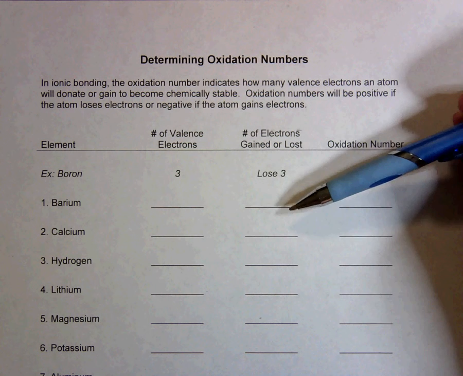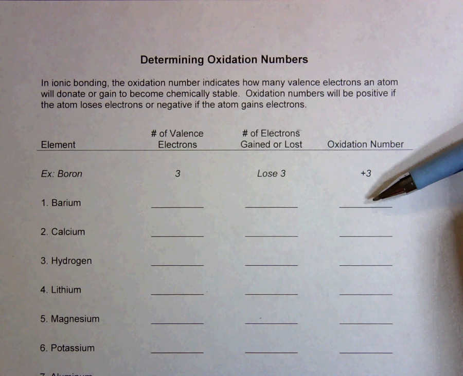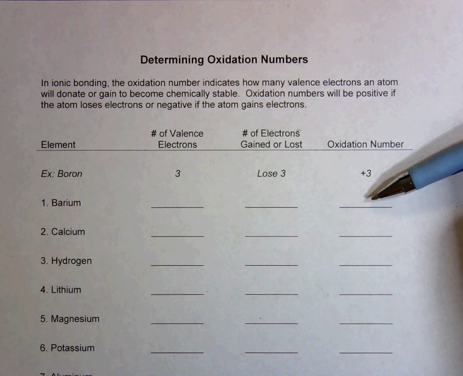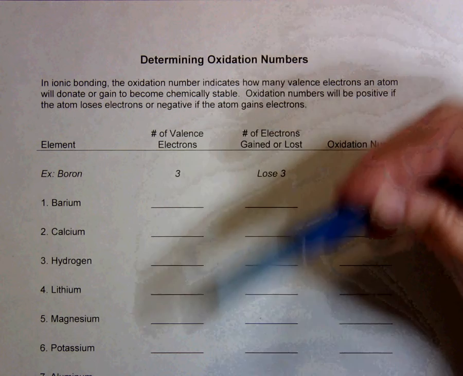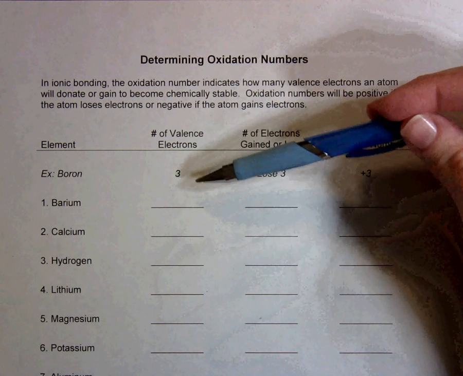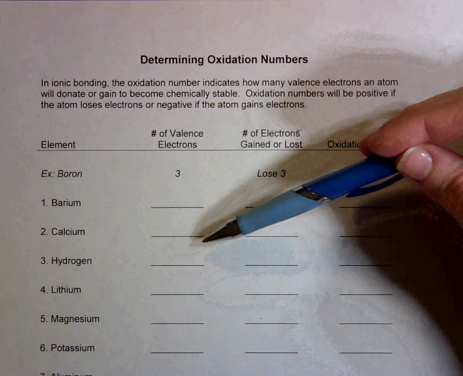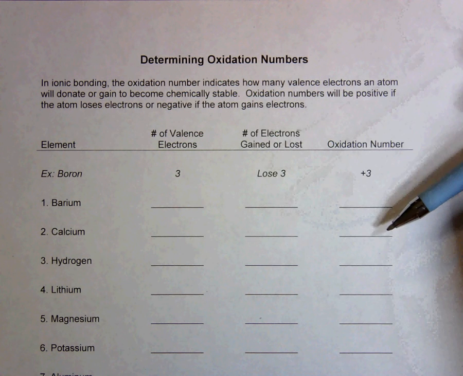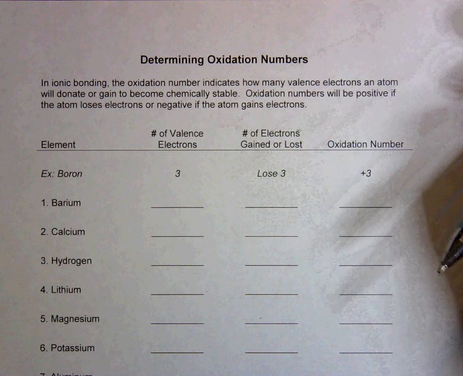So lose 2. And again, because it lost negatives, its new charge is positive, so it will have a positive 2 charge, plus 2. As you go down, if you have any of these where the number of valence electrons is closer to 8 than it is to 0, then it will gain and you'll have a negative charge. Otherwise, the charge will be positive because you'll lose electrons.